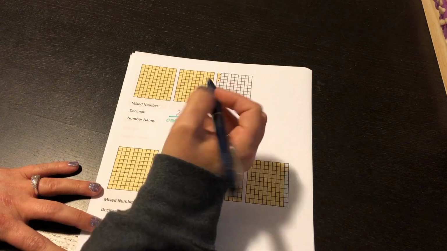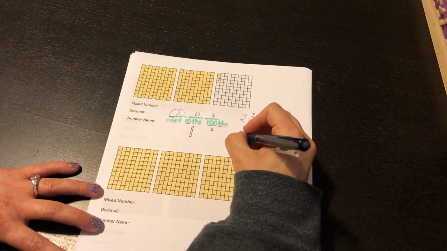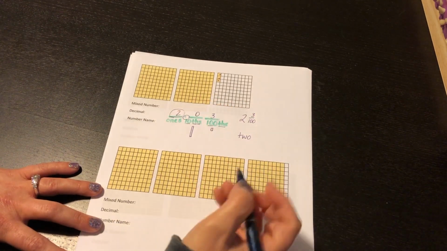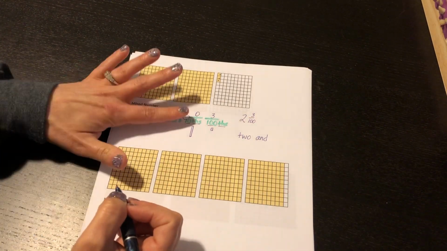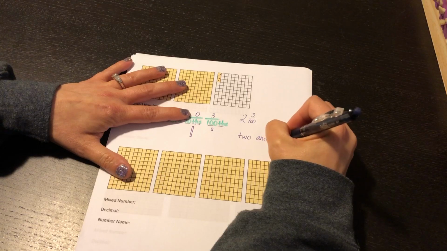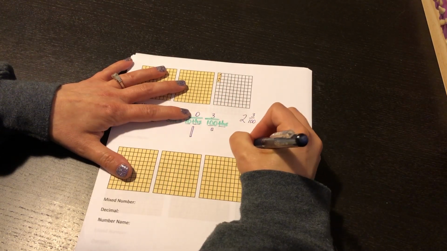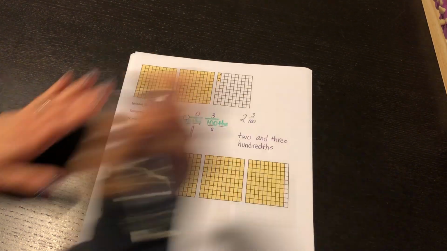For our number name, the wholes go first. Then the decimal point. It says and like before, it still just reads 3. And the last place names the decimal. Like so.